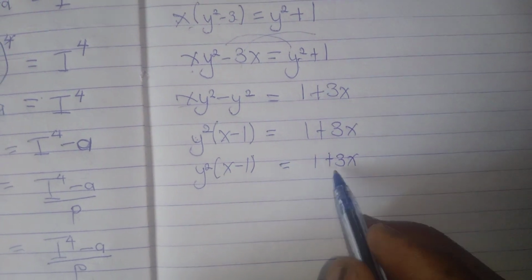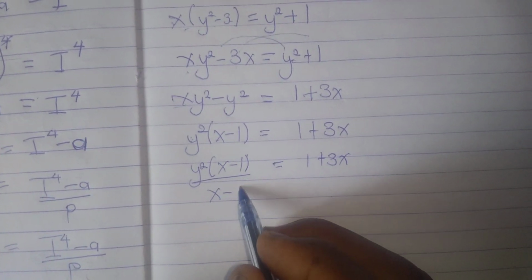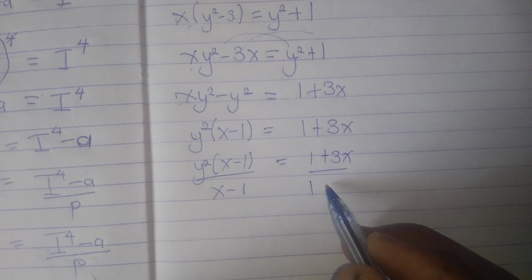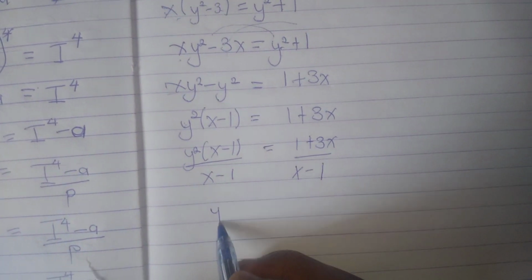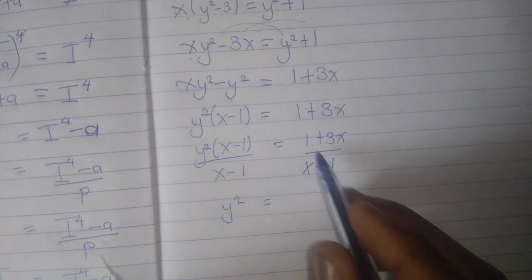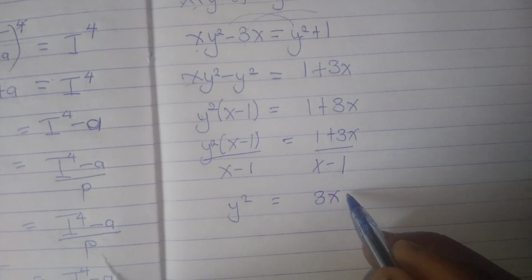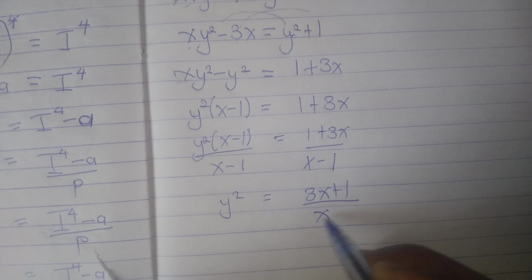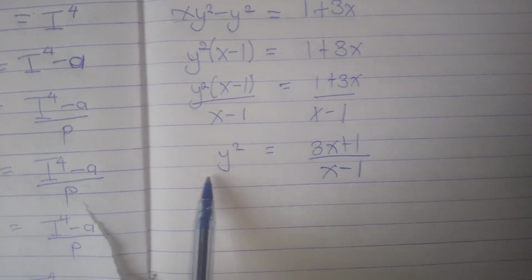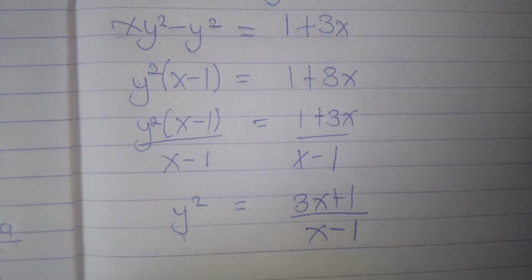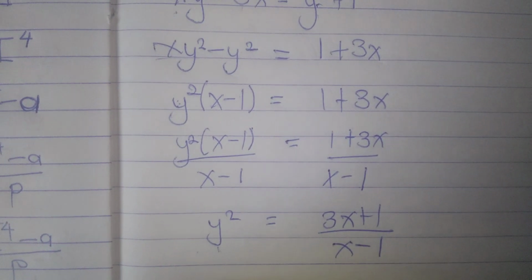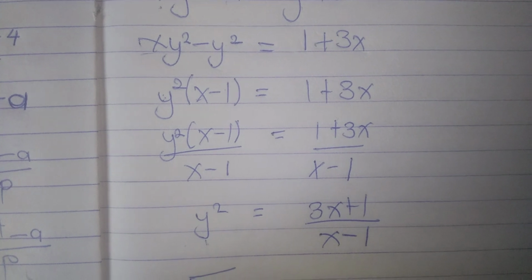Is it okay? Then I will divide both sides by x minus 1. So we have y squared equals, you can even begin with the unknown, 3x plus 1 over x minus 1. But they wanted us to make y the subject. So for us to make y the subject, we shall just take the square root on both sides to remove that squared.